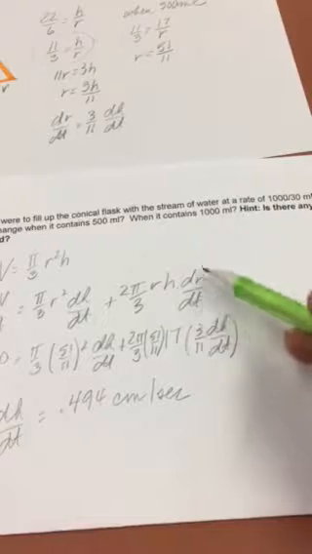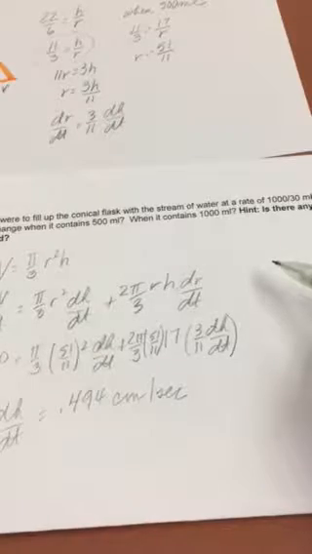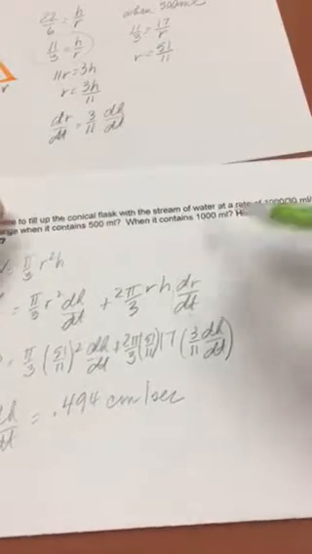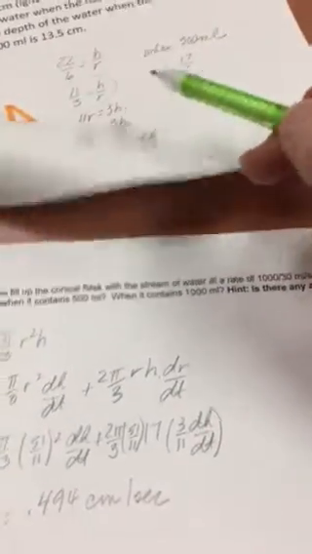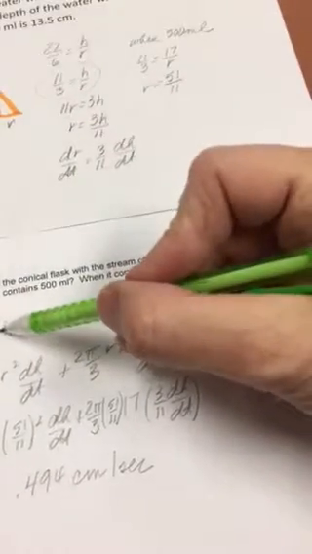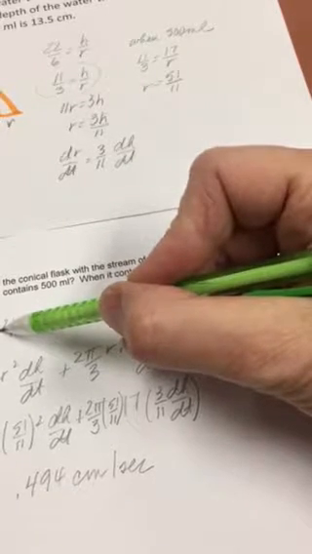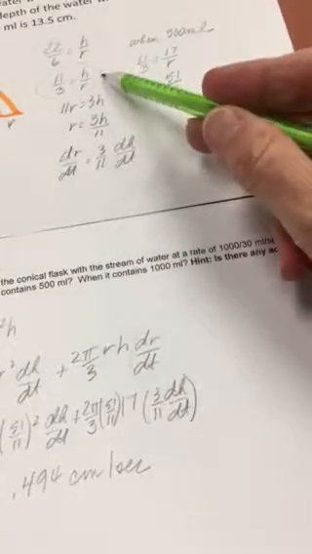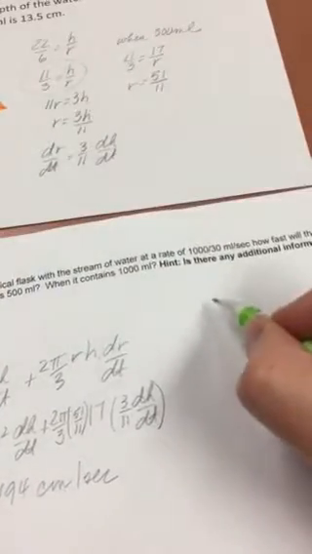The alternate method that I'm going to show you, remember, you notice that I had to find an expression for dr dt in terms of dh dt. Well, what I could have done is substitute this expression here for r at this point. Now notice it's still an expression for r in terms of h, so because we know h is changing, this r squared is also changing, it's just written in terms of h.